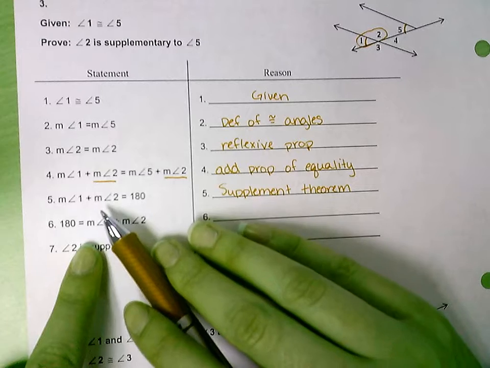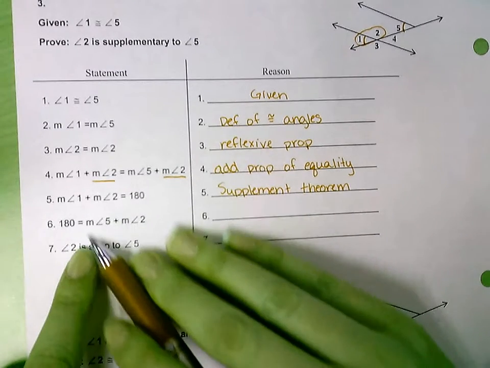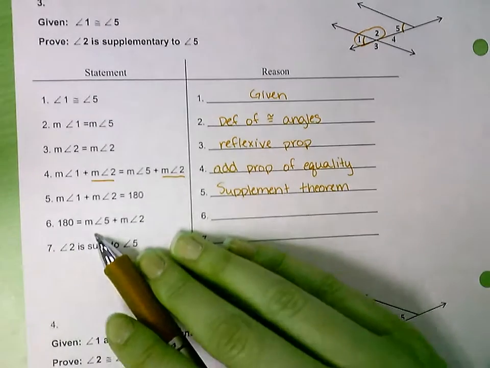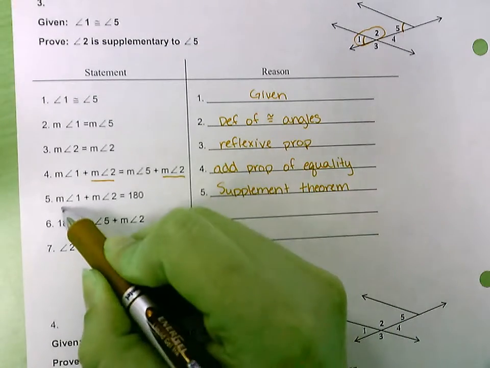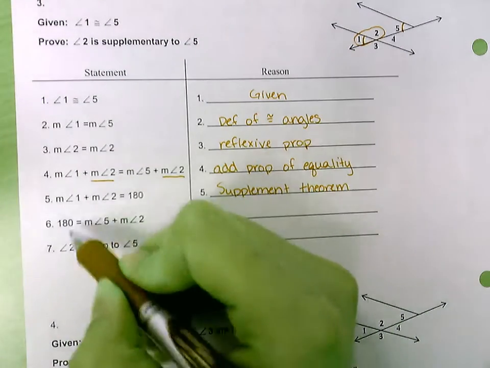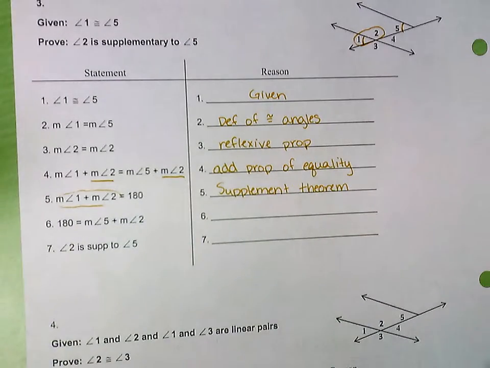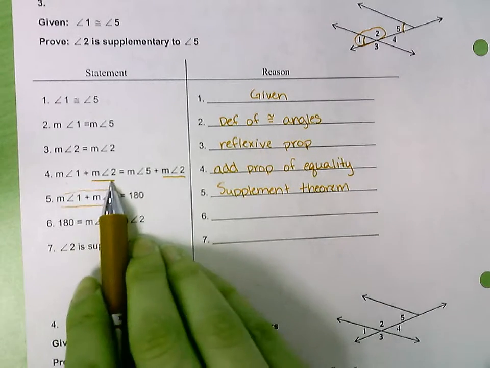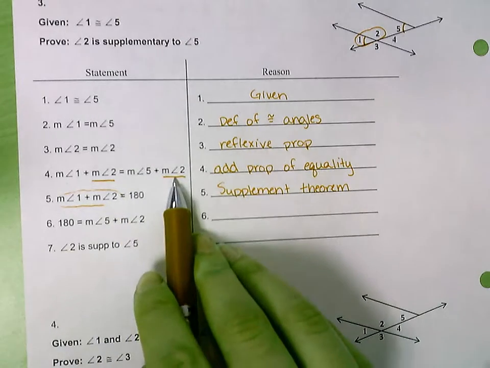Next, from 5 to 6. When I move to number 6 here, you could look at it a couple different ways. I have the measure of angle 1 plus the measure of angle 2, which was up here also equal to the measure of angle 5 plus the measure of angle 2.